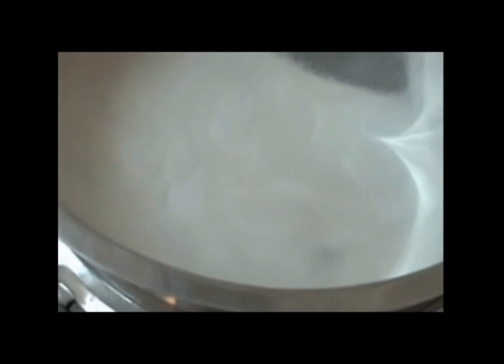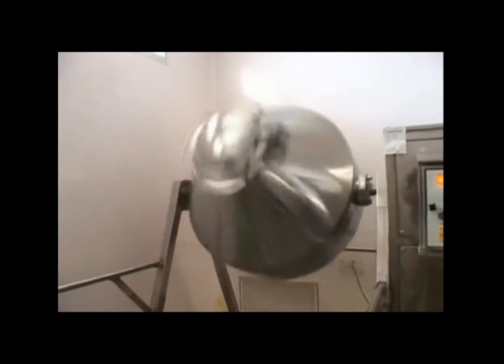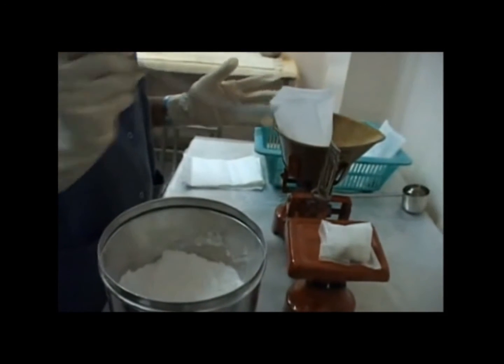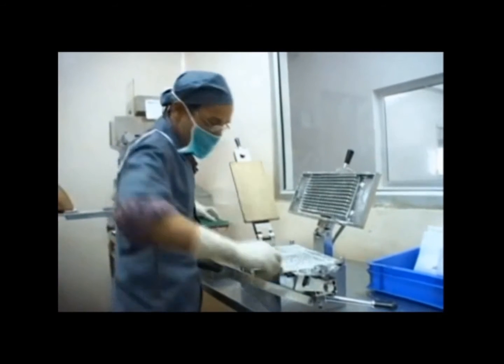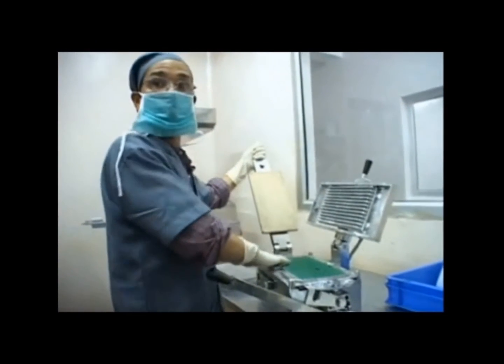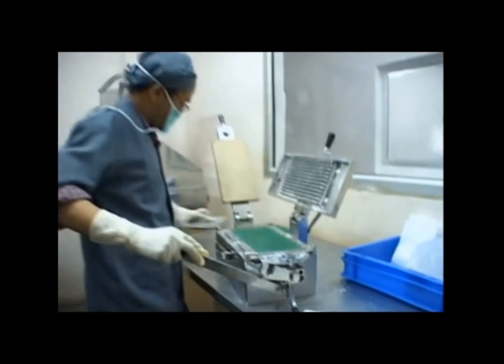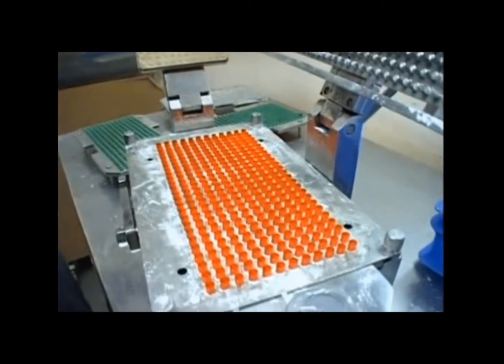The calculated quantities of all the materials, as received from the stores according to the requisition, are checked, weighed and sifted from a fine mass in a vibro sifter and mixed in a cone blender for a prescribed period of time. The calculated quantity of mixed powder, as per the prescribed fill weight, is dispensed for each plate of 300 capsules. The capsule loaded plate is then placed on the capsule filling machine that opens and fills the capsules with the powder and then locks the capsules. The capsules are now filled with the calculated and pre-decided quantity of mixed powder.